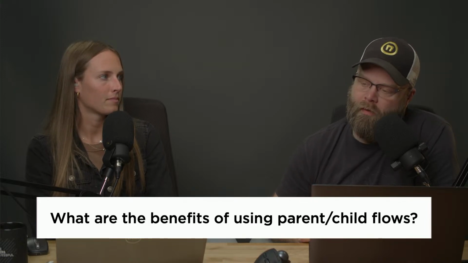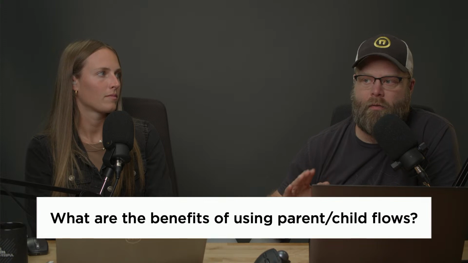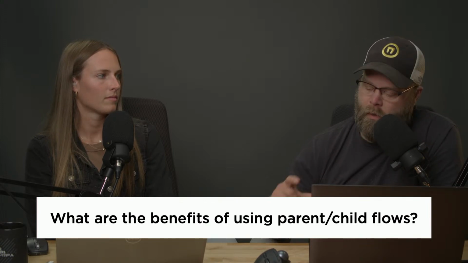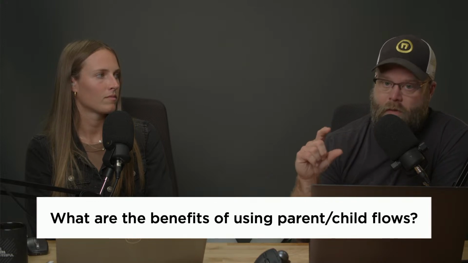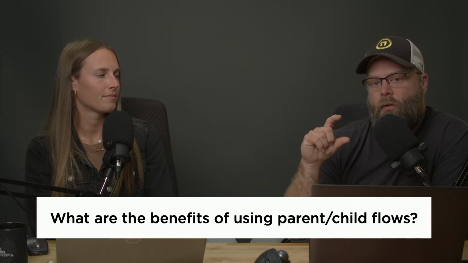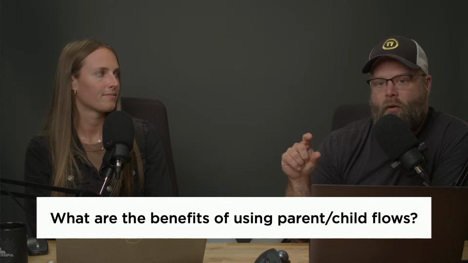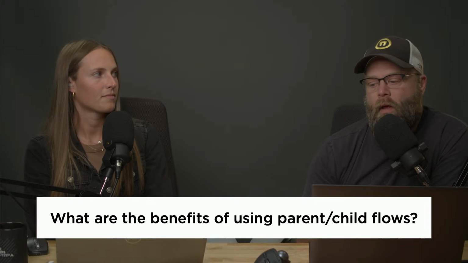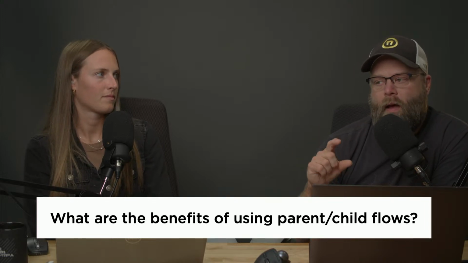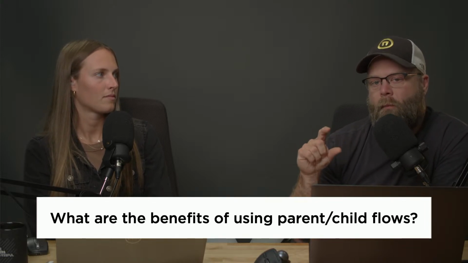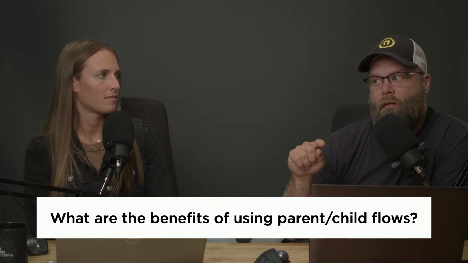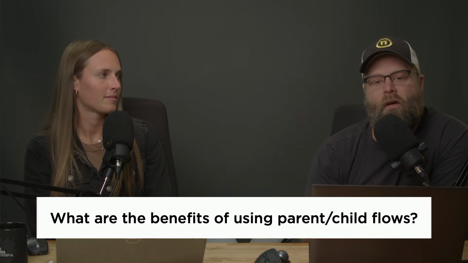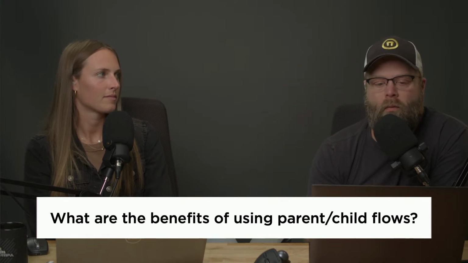Think of parent-child flows in terms like there's a lot of different things that you can do with it, but one of the great benefits is you can build a piece of logic one time, and then you can use that same piece of logic in 500 other places just by calling it as a child flow. When you find a bug or when that specific logic needs to change in some way, you can change it in one place instead of having to go to all of those 500 places and make the same change. That would probably be one of the biggest benefits.